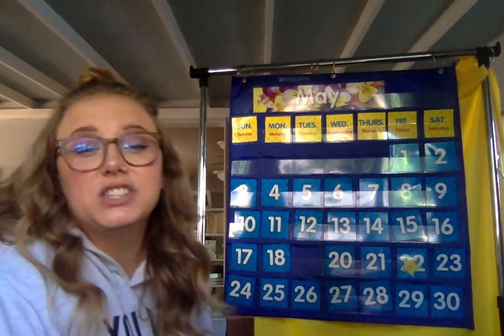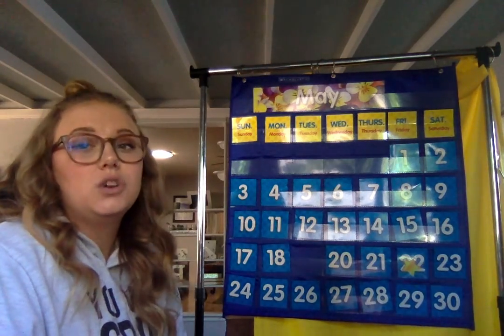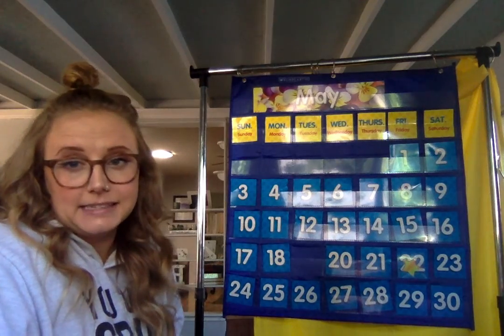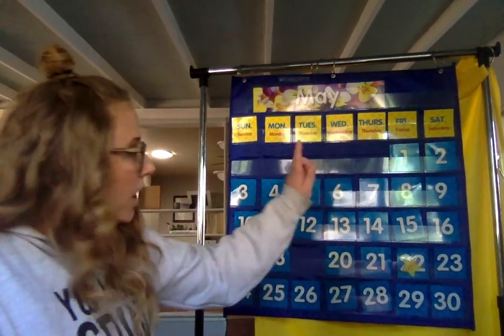Can you find our star? Kind of tricky because it's pretty far. Can you find our star that shows us what today's date is? Our star. Let's count up to our star.